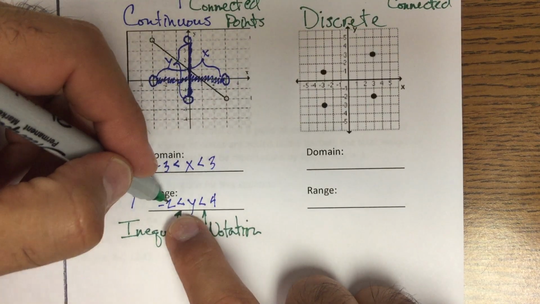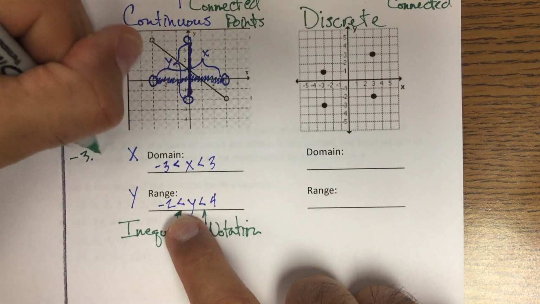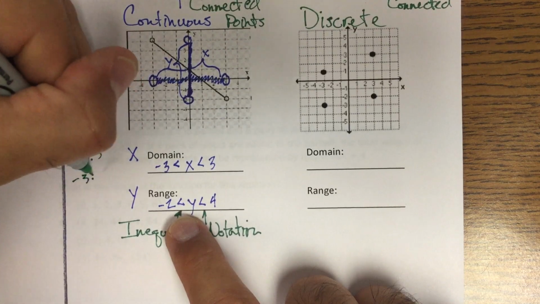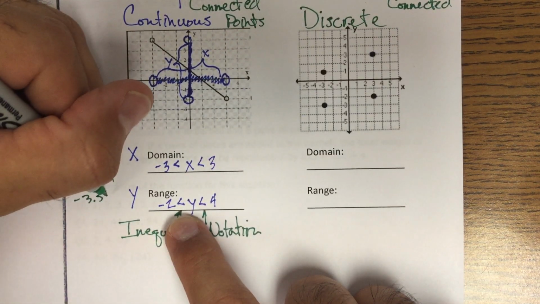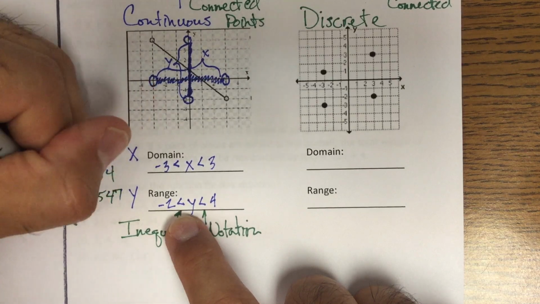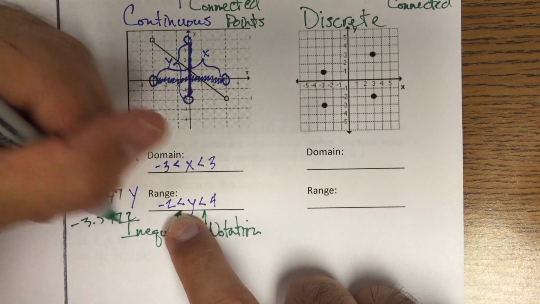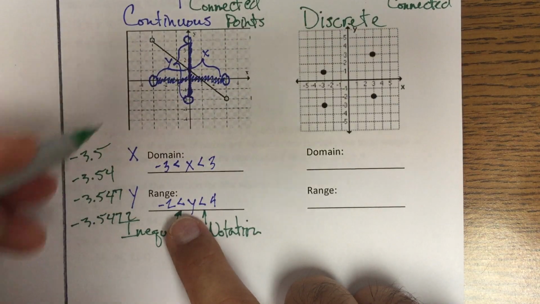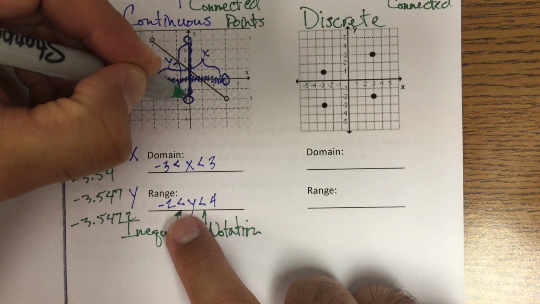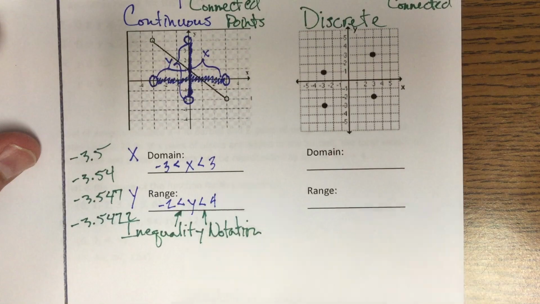There's -2, there's -3, there's -3.5, -3.54, there's -3.547, there's -3.5472. Do you get the idea? I can make these as small as I want, and I can find an infinite number of points on this line. But I can't do that with this one.